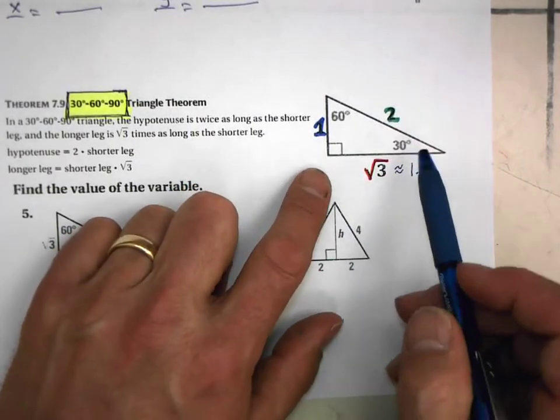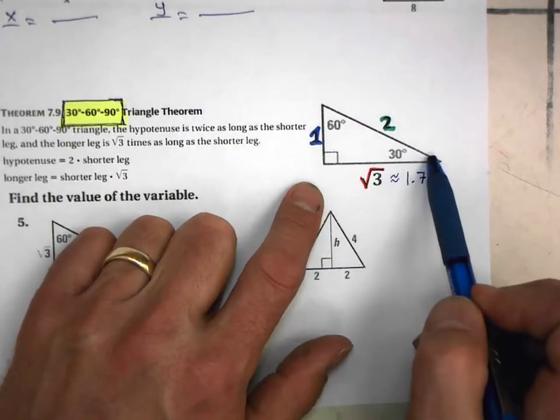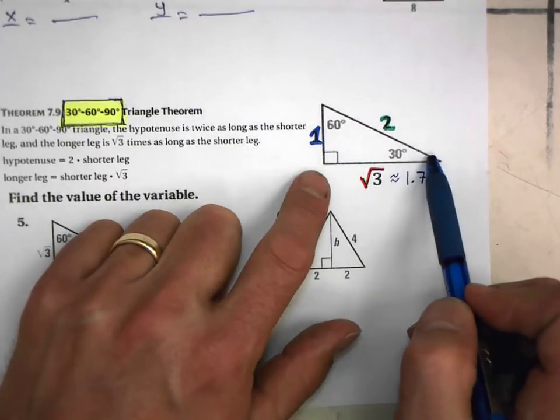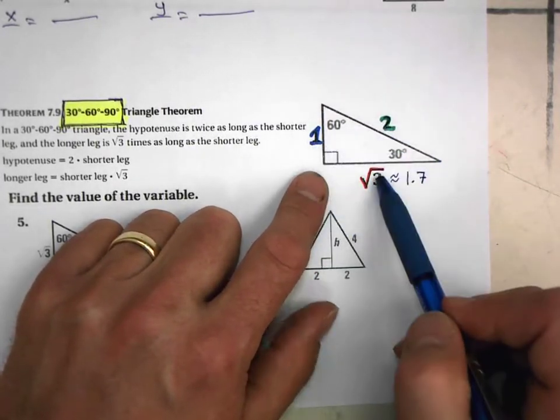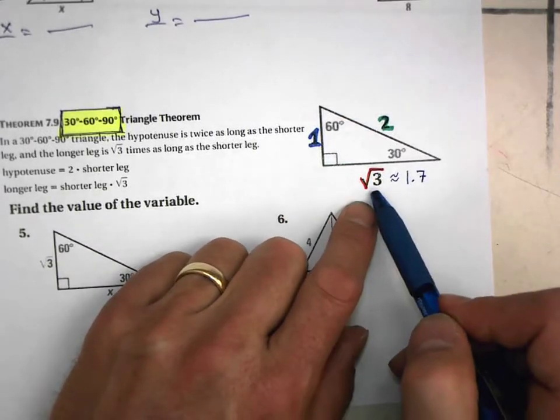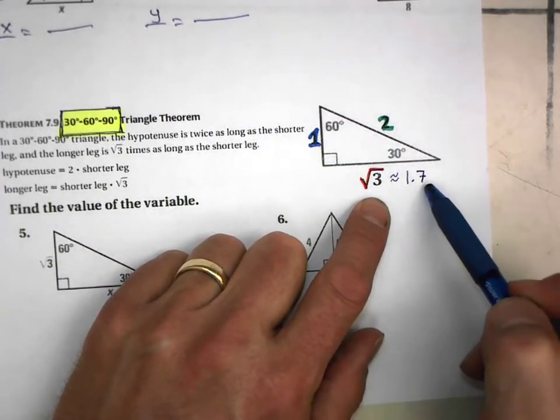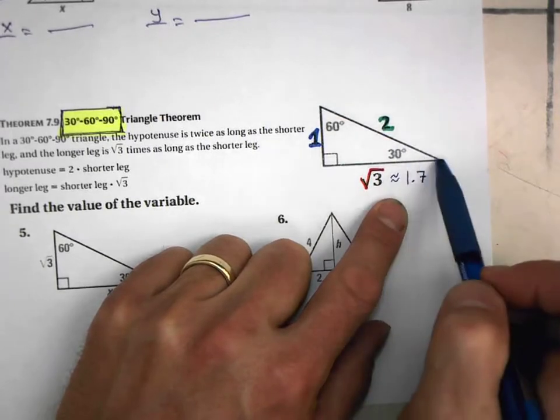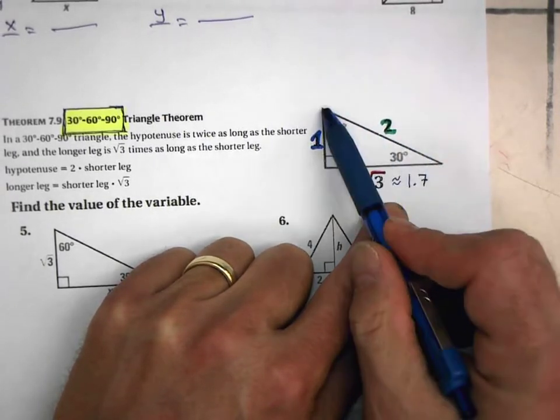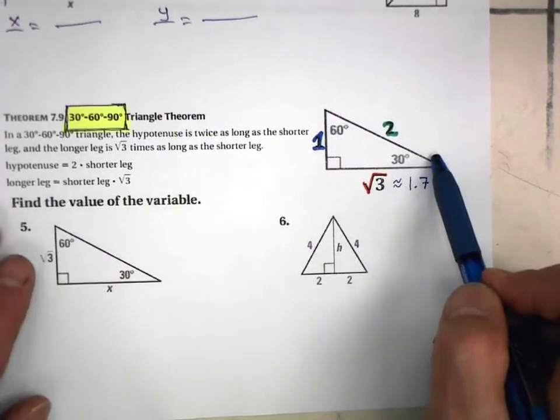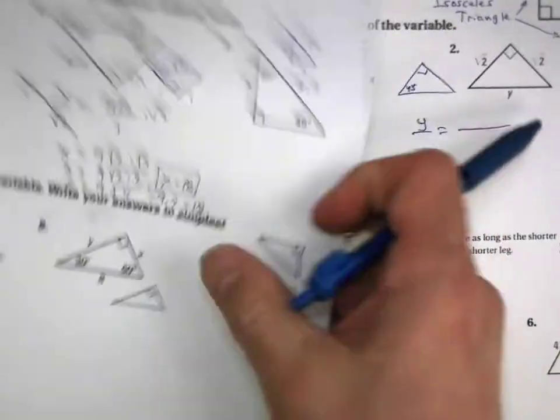Now, remember, the longest side is always going to be your hypotenuse. So what is the biggest number of 1, 2, and square root of 3? Well, square root of 3 is actually approximately 1.7. So 2 is your longer side, that's your hypotenuse.